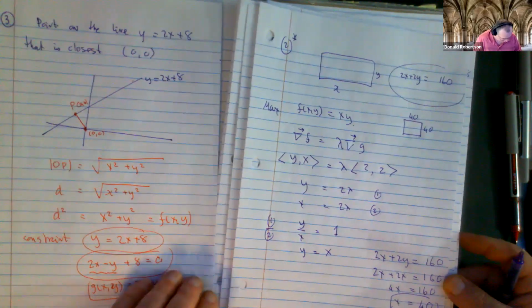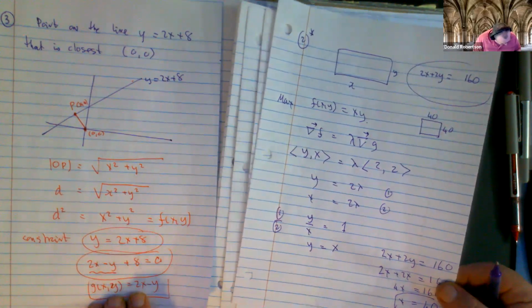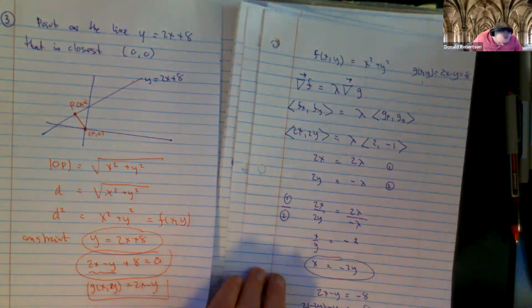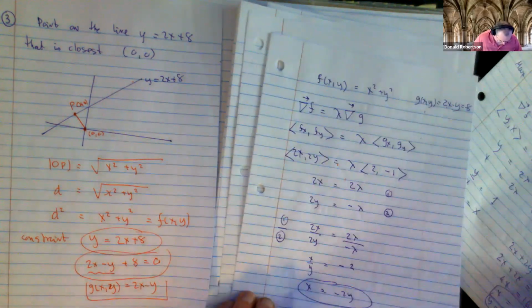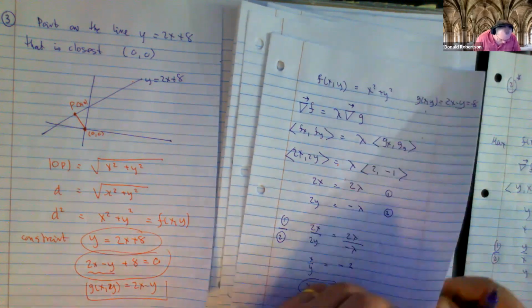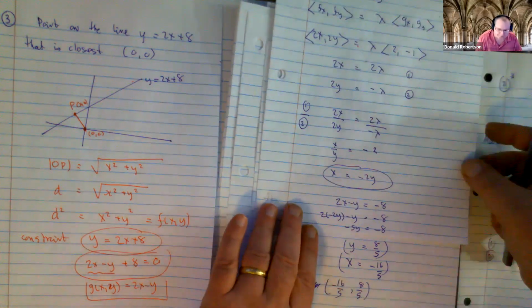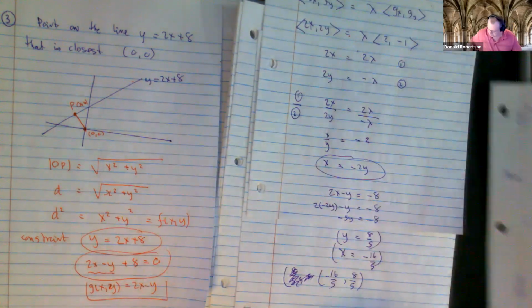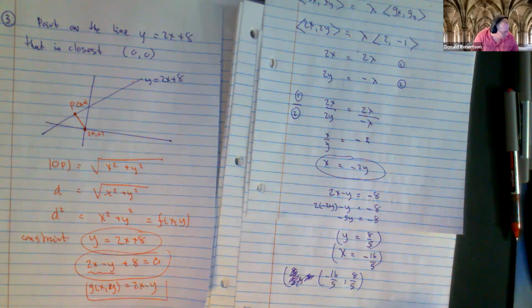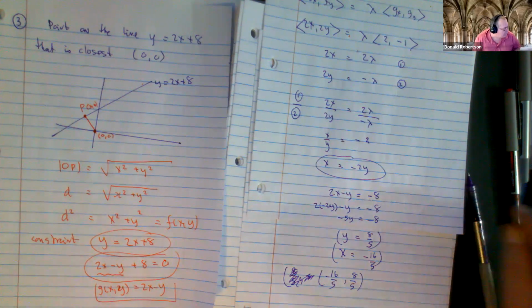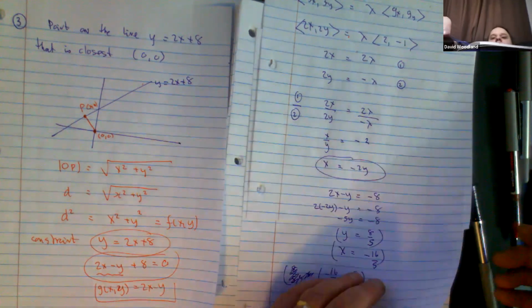Well, that's one of its pages, and the other one's probably underneath. There we go. There we are. Okay, I'm good.